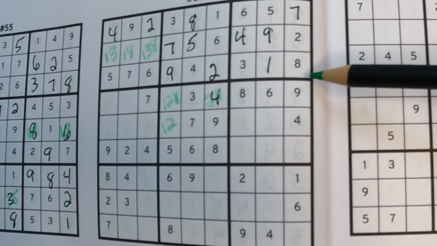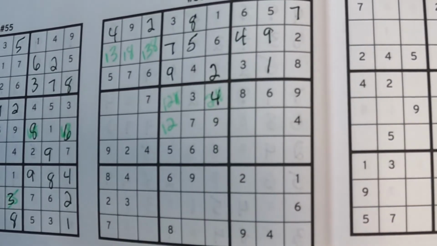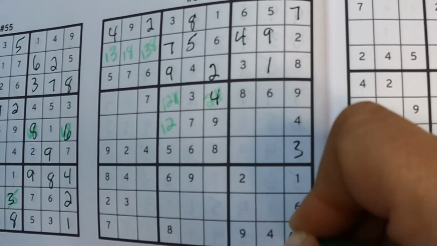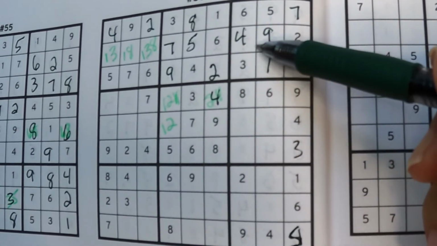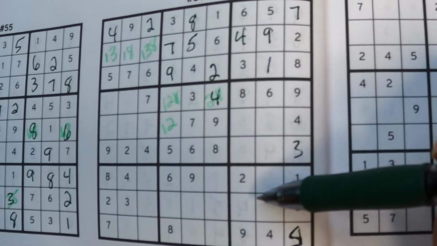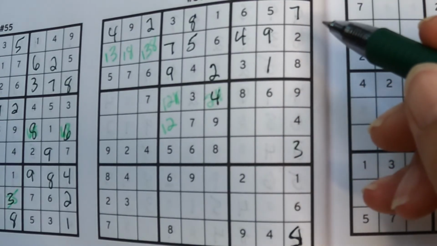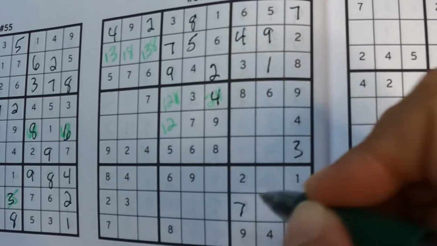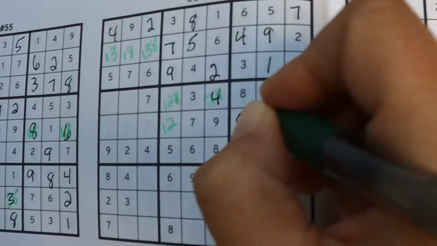For this column, we are missing 3 and 5. We've got a 5 here, so 3, 5. For this column, we're missing 1, 5, and 7. We've got 1 and 5 here, so this is our 7. 5 here, so 1, 5.